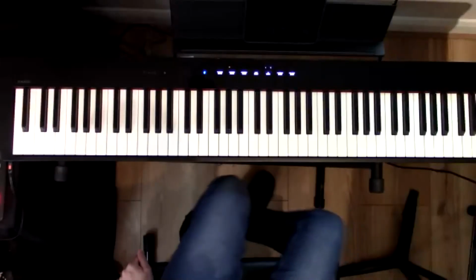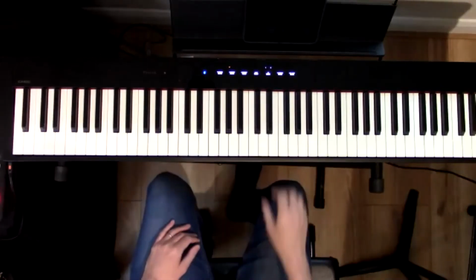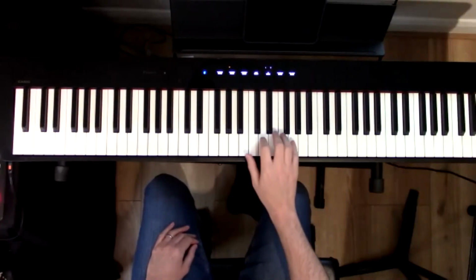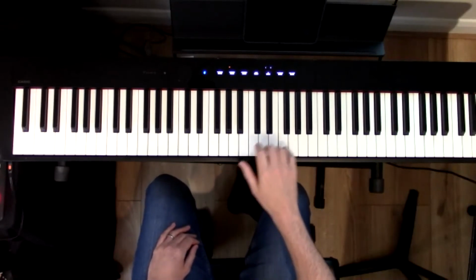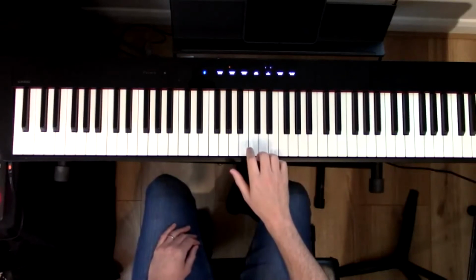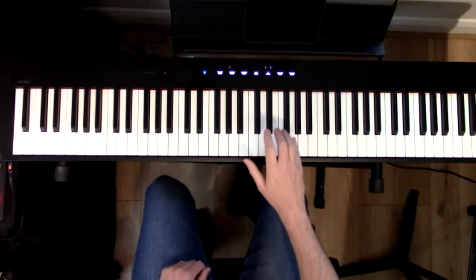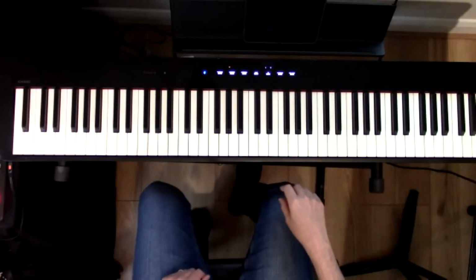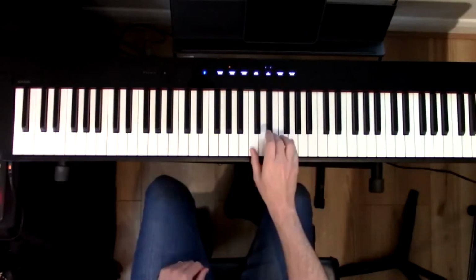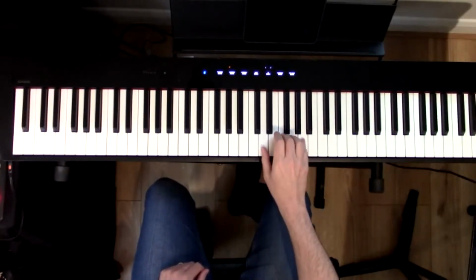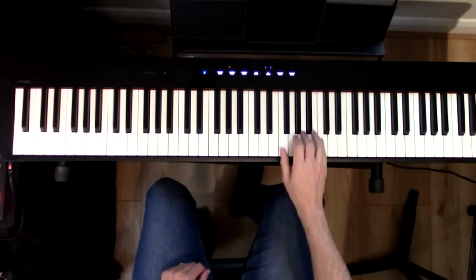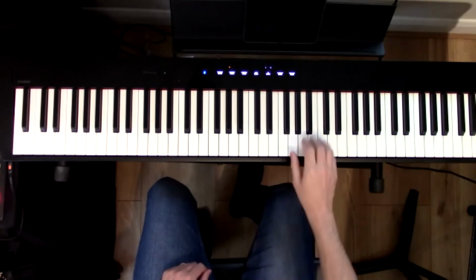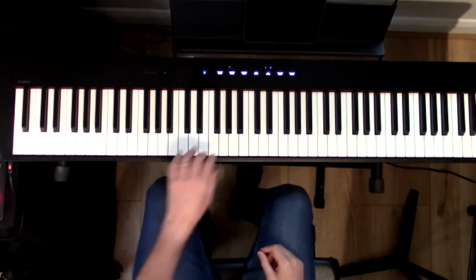Once you've done single notes like that, you can then get them to do triads. So once we've got this, using the damper pedal, you might be able to see my damper pedal working. Then we do triads. In both hands, so we do left hand as well.